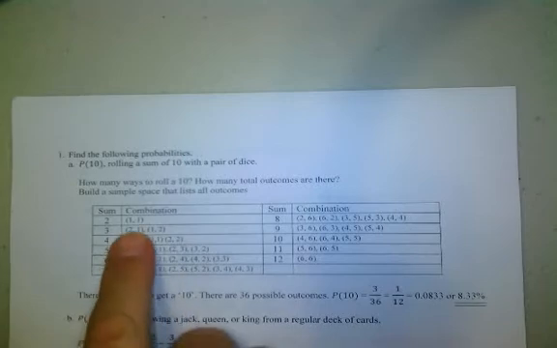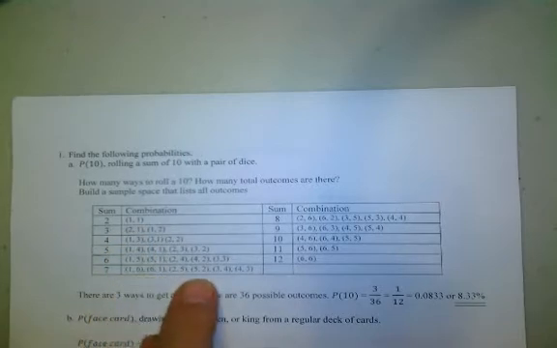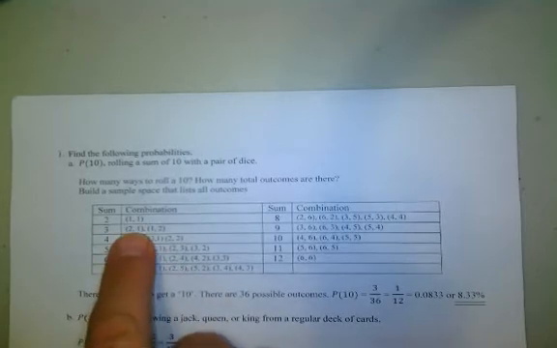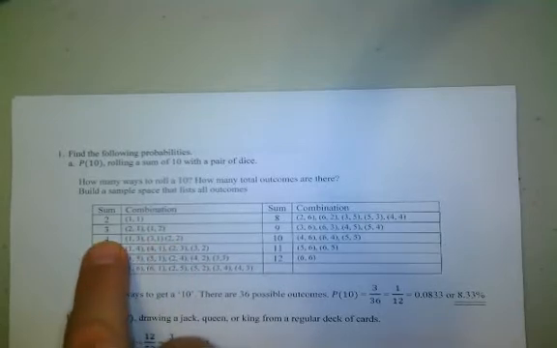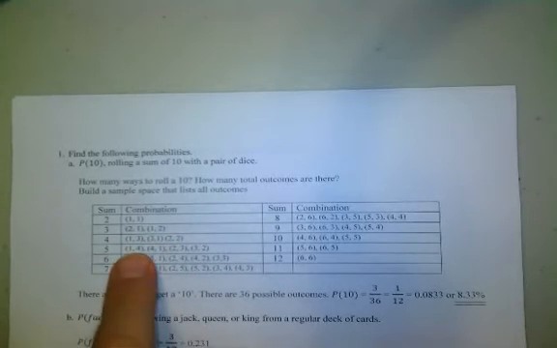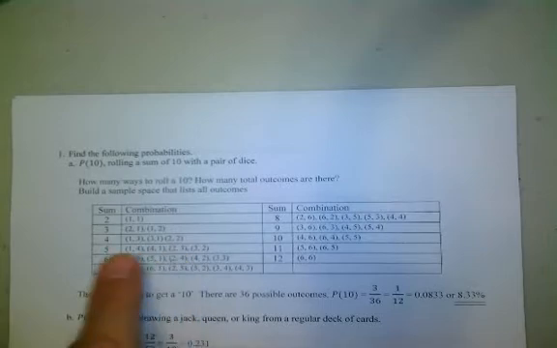Okay? Each of these is a combination of the 2 dice. So, they could both be 1s. The first one could be a 2 and the second one a 1. Or, the first one could be a 1 and the second one a 2. Both of these combinations would add to give me 3. 3 ways to get a 4. 1, 3, 3, 1, and of course 2 plus 2.